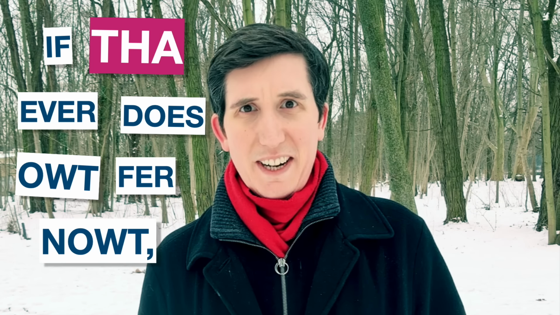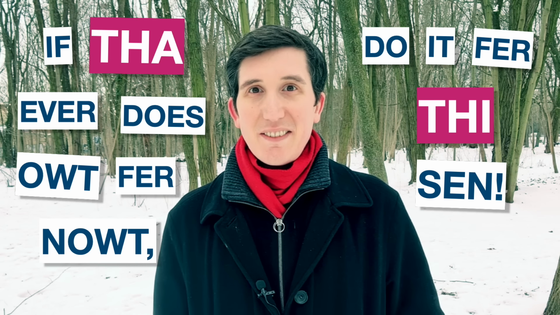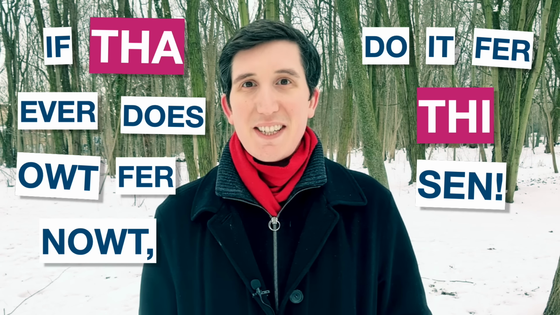But as with almost everything in English, there are exceptions. There are places where thou and thee are still used. First up, there are English dialects where thou and thee are still used. For example, in parts of Yorkshire, they still use them both, although thou has become more of a tha sound than a thou. There's a Yorkshire saying, "If thou ever does out for nowt, do it for this end." I hope no one from Yorkshire sees this. Meaning, if you ever do anything for nothing, do it for yourself.